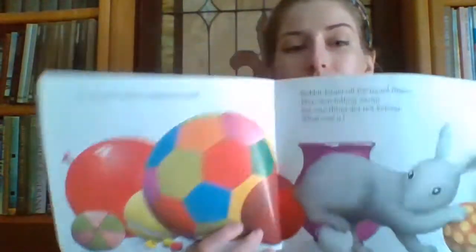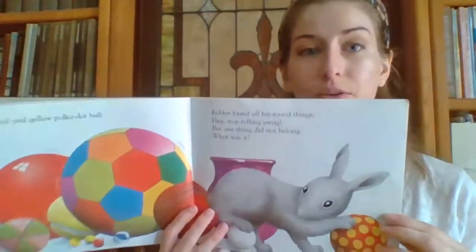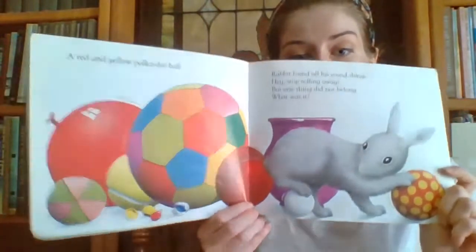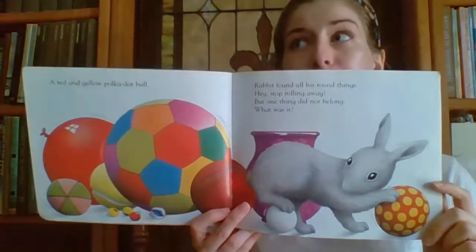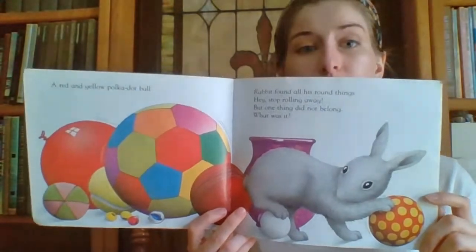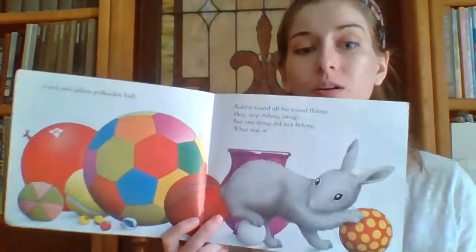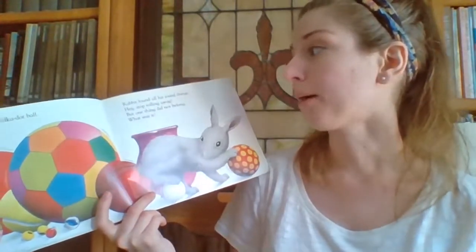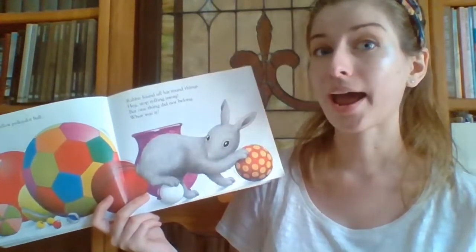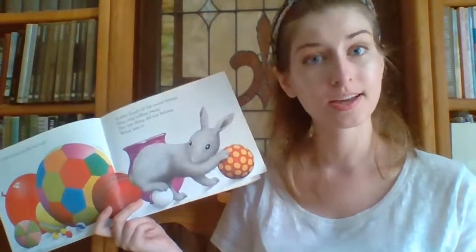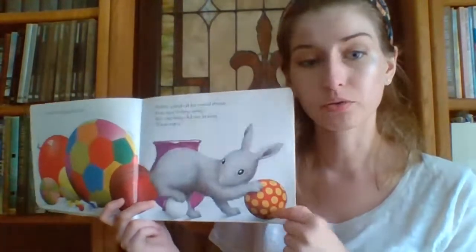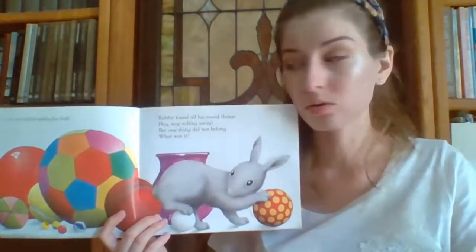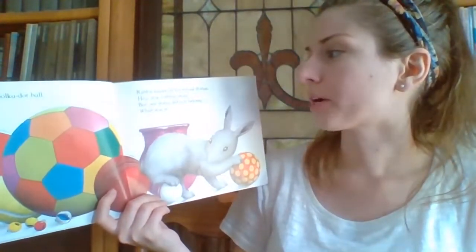So look at this page. What do you think the words up here are going to say if you had to guess just by looking at the pictures? I bet that this rabbit is going to keep going and sorting his new ball into the other play balls. Rabbit found all of his round things. Ooh, that's a good word. That describes the shape of the red and yellow ball. It's round. Hey, stop rolling away.